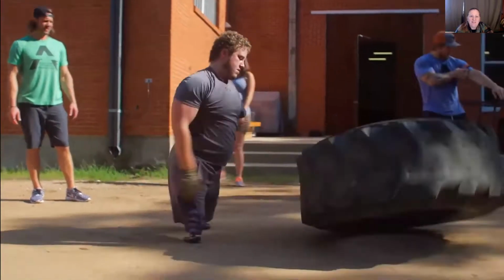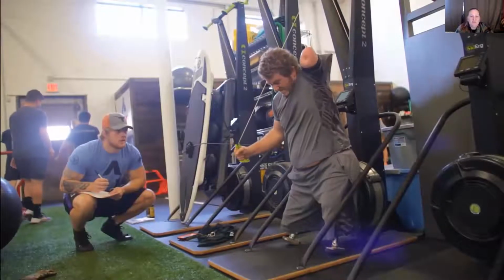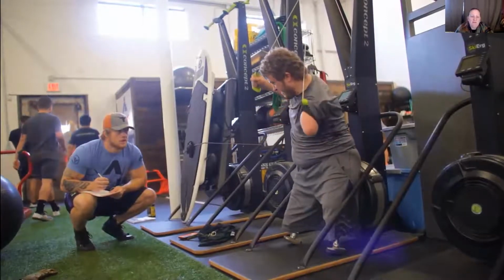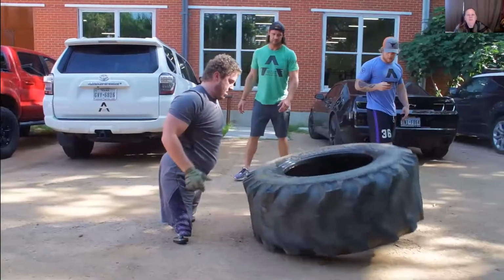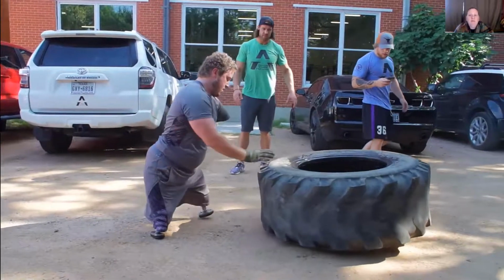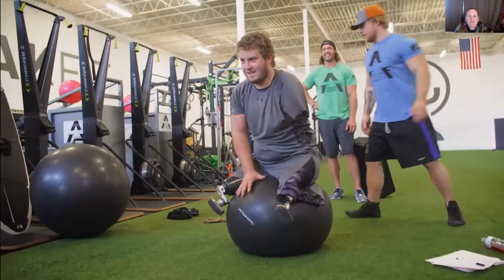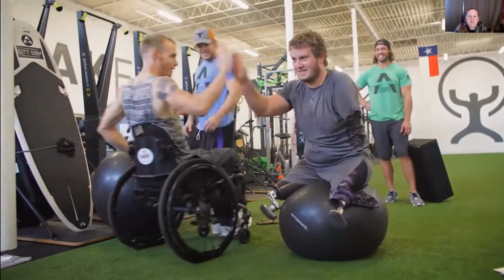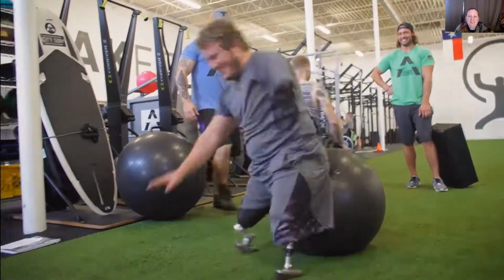All the world-class medical care out there, great prosthetics. Frequently, there isn't a kick in the ass, something that just pushes you to get going. Something like that would never show up in hospital rehab. There's no tire flips, there's no sled hammers, there's no sled pulls, none of that stuff. You don't do medicine ball slams.